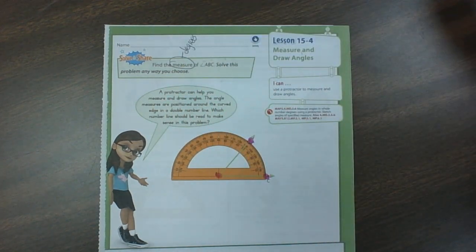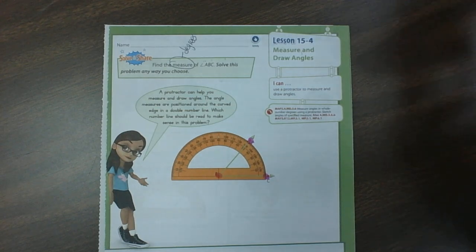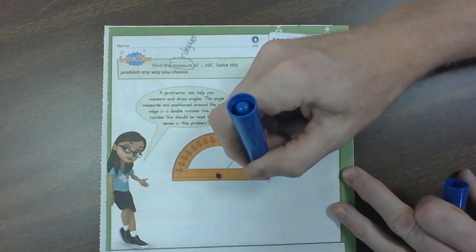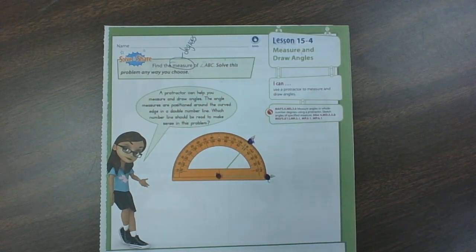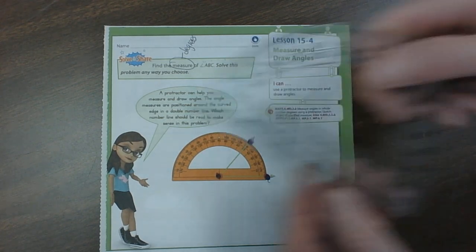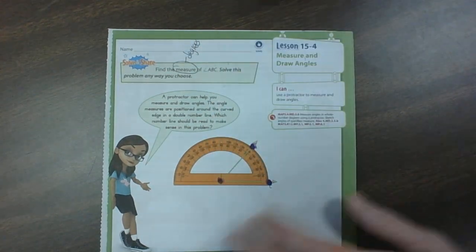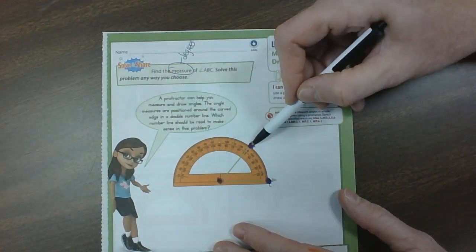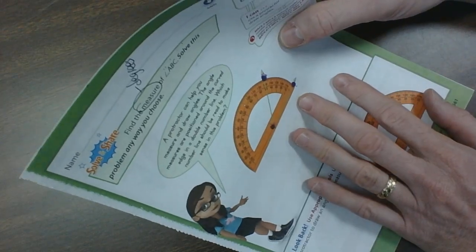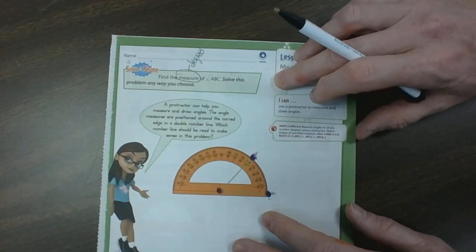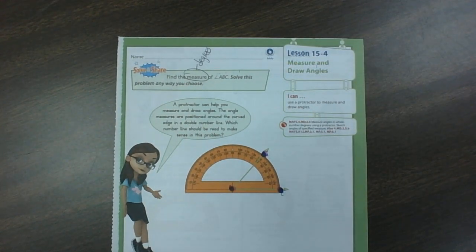I don't really like that color, so I'm going to get a darker color. All right. A, B, C. Which is the vertex? That's right. B is the vertex. So that's what's going to go into our center point here. So that's what they did. So if we look at theirs, it's cutting through 50 and 130. So it's going through 50 and 130.